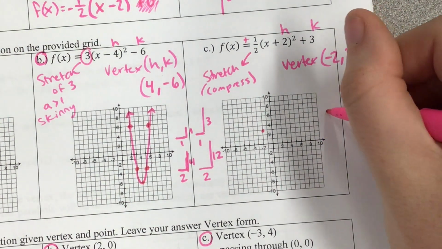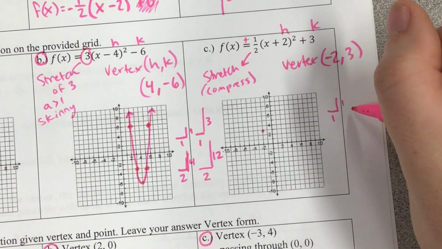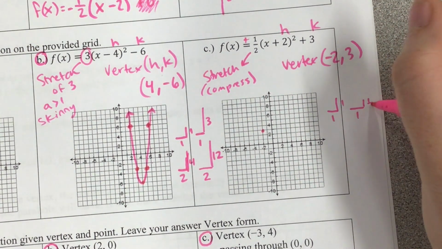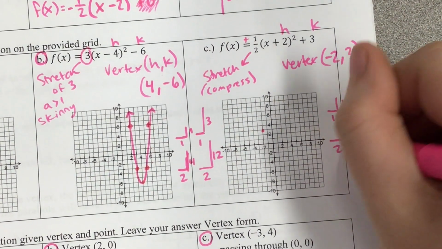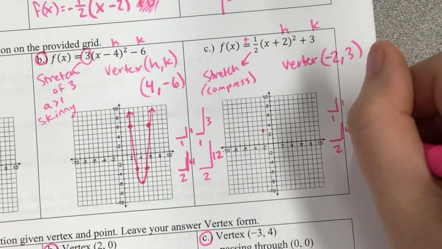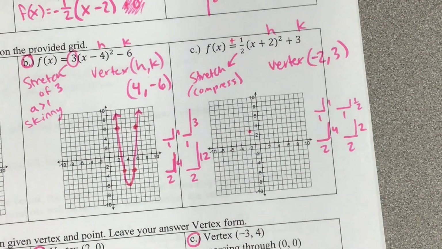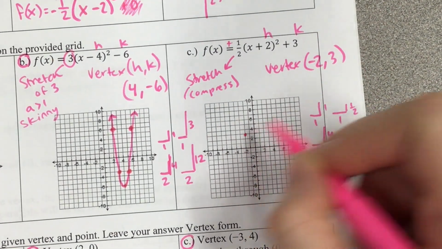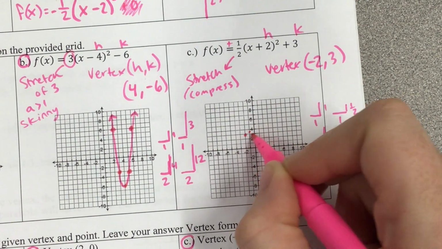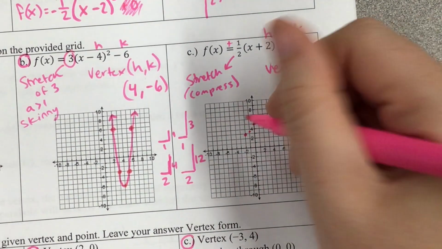Instead of going over 1 up 1, I'm going to go over 1 up 1/2. Instead of going over 2 up 4, I'm going to go half of that, over 2 up 2. So I'm going to go over 1 up 1/2, over 2 up 2 whole units.